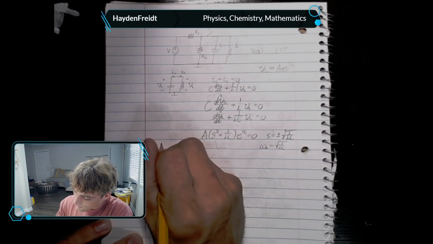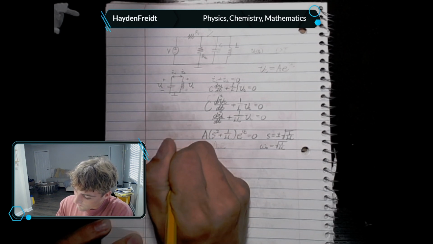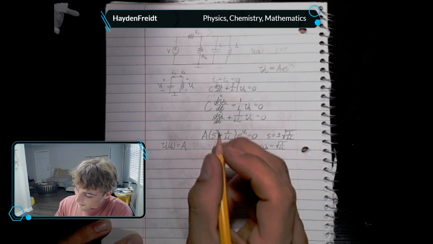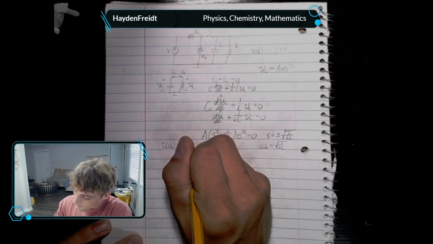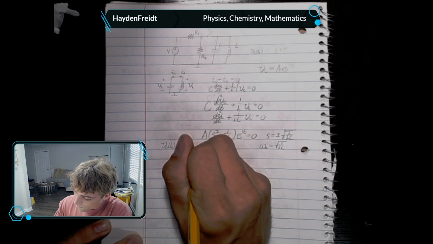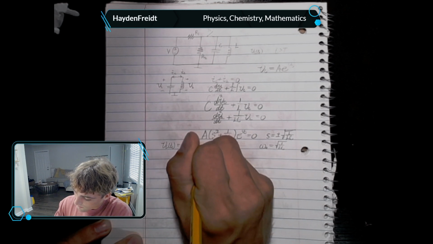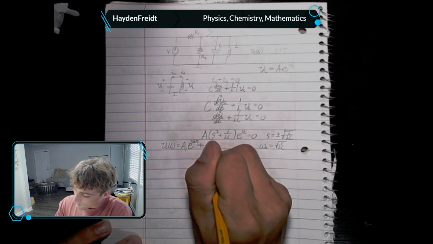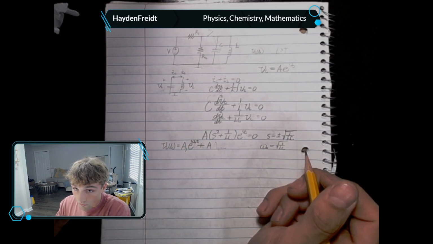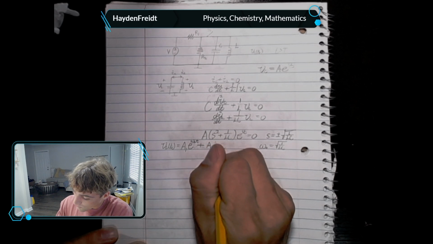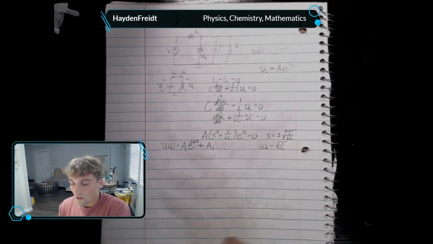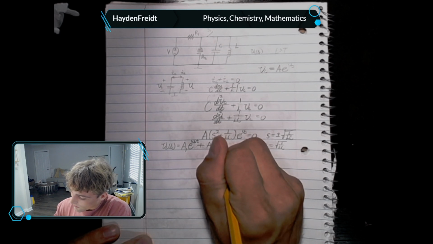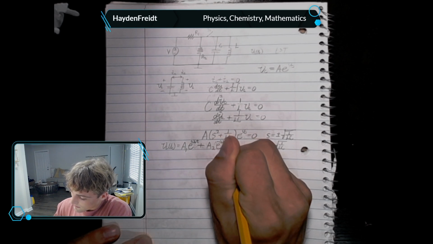In this case, VC of t equals this coefficient A1 multiplied by e to the power of omega naught t, plus some coefficient we haven't defined yet, A2, which is different than this one, times e to the power of negative omega naught t.